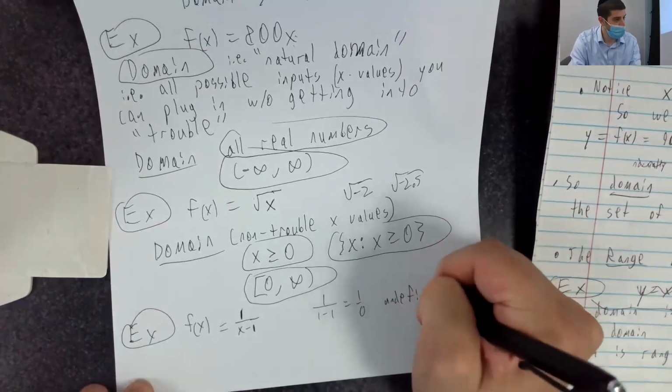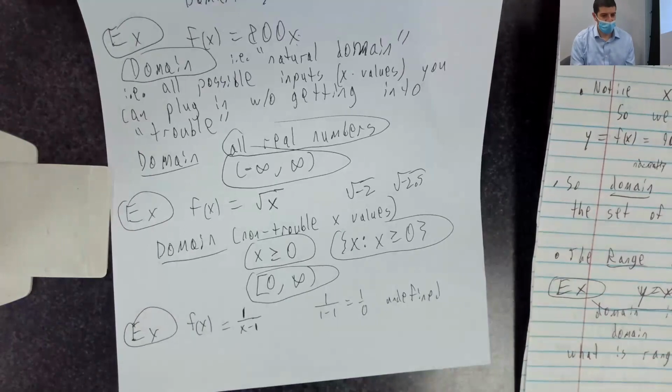So that's trouble. Can I plug in other numbers like -1? Yeah. Can I plug in 0? Yeah. 3, 3.5, any number except 1. Will I get into trouble by plugging in any other number? I won't.